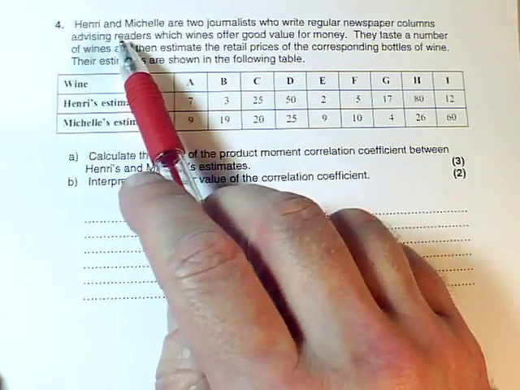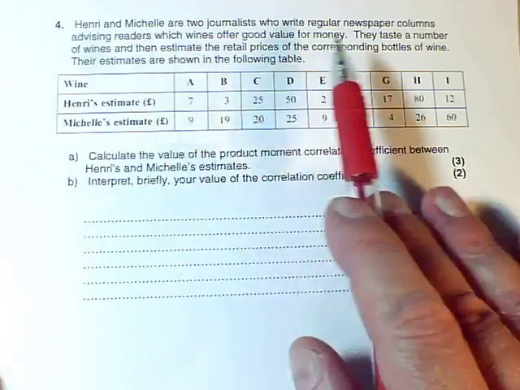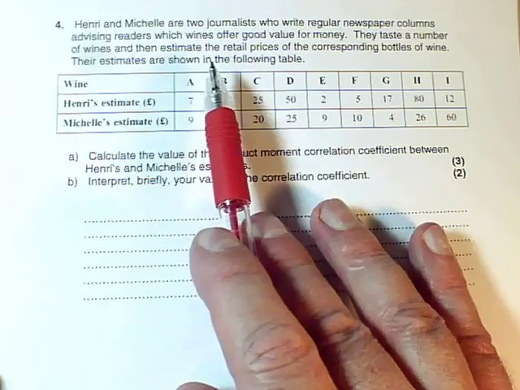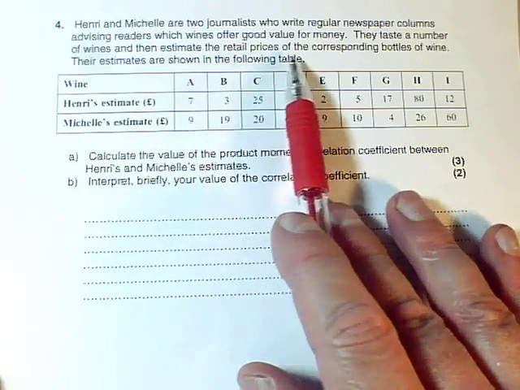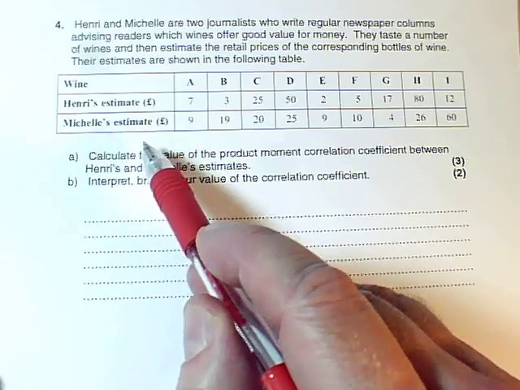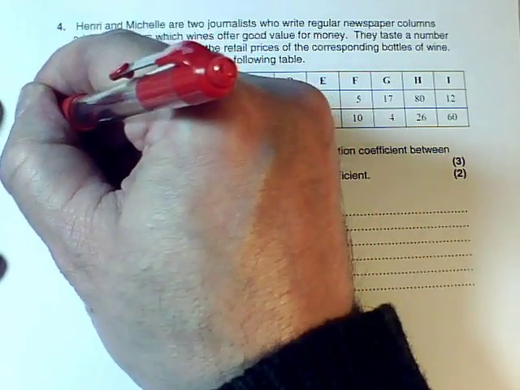Here we have a question about Henri and Michel, journalists. You have to read all of this to make sure you know what this is talking about. Okay, so we've got estimations of retail prices, and we've got Henri's estimate and we've got Michel's estimate. So you need to pick up, this is not a frequency table, this is bivariate. We've got an X and a Y.